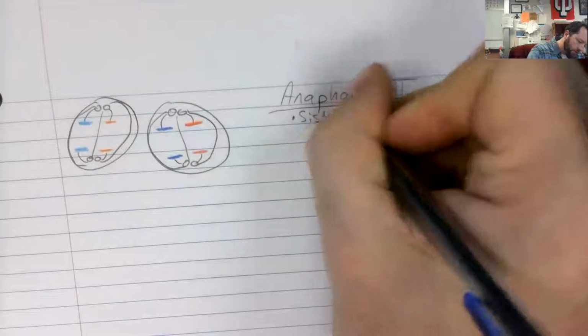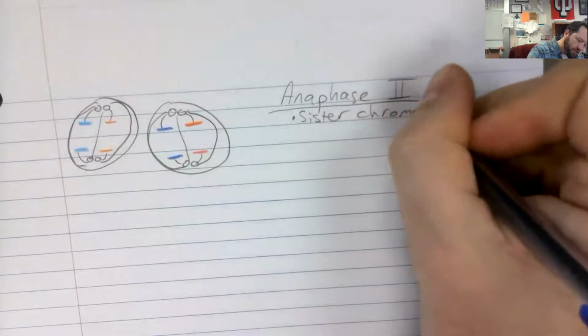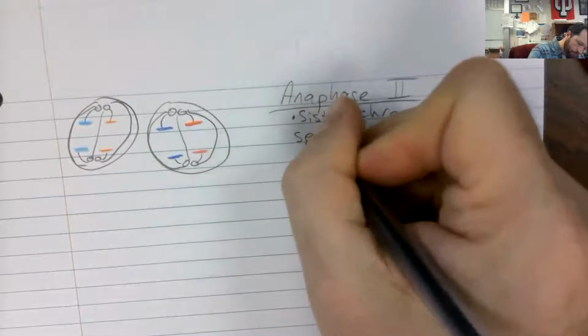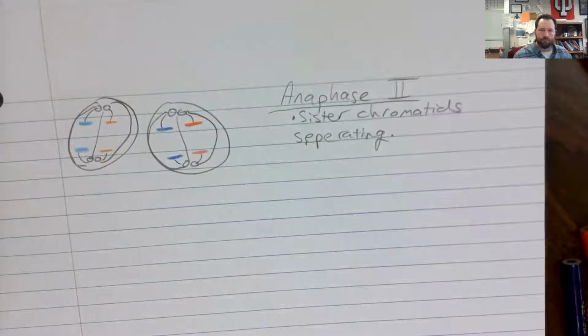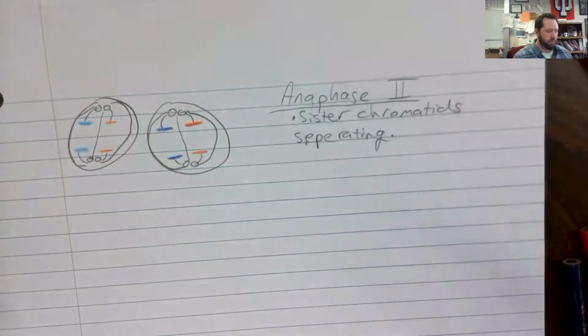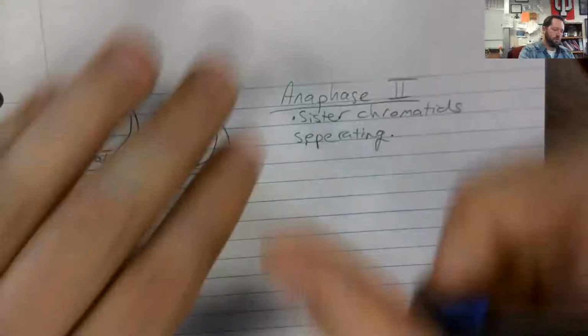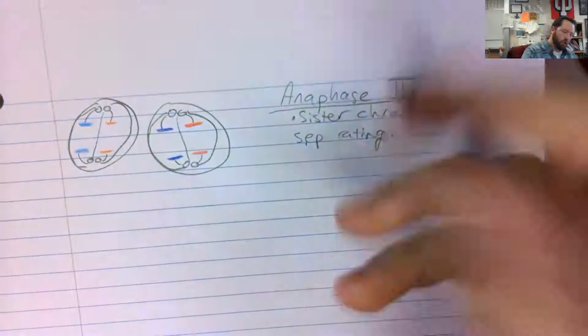So now we have the sister chromatids separating.